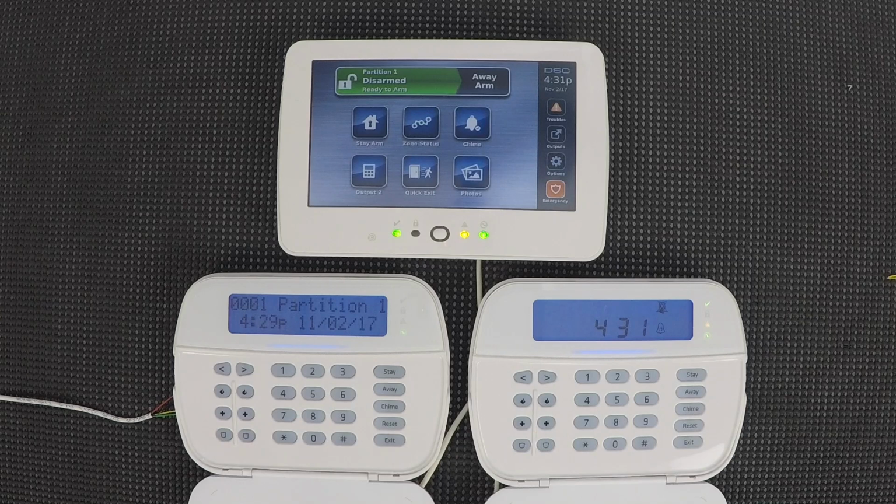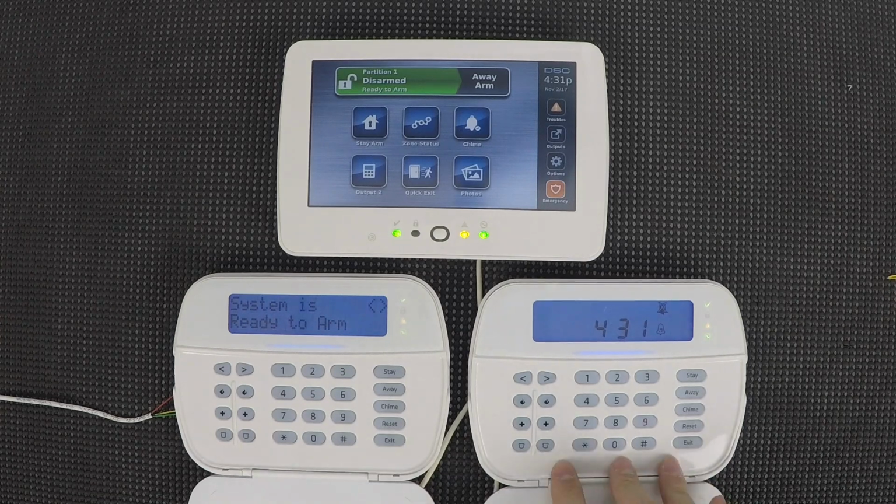And it's very useful a lot of times for troubleshooting if you're having an issue with a zone but you never can figure out what zone it is. The event buffer is a good place to start. It'll show you a lot of information. Now on the icon keypad, you cannot get to the event buffer.